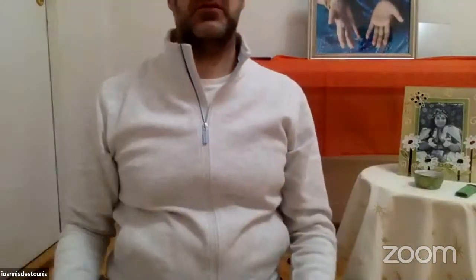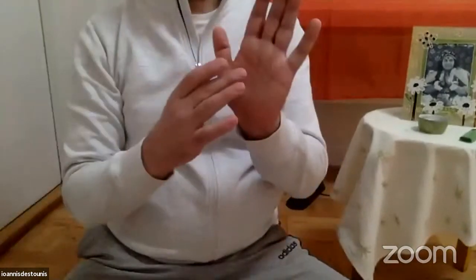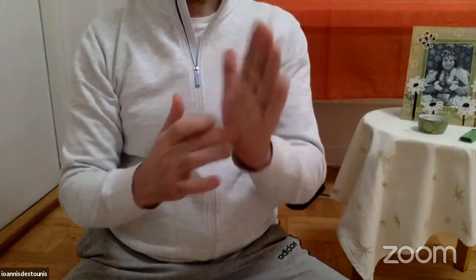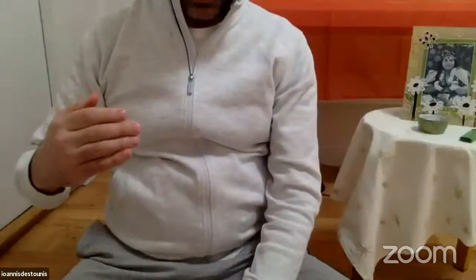Okay, we're going to finish the meditation with a small exercise that we'll always do after and before the meditation. Take the left hand, this part of the left hand, we put it where the spine starts.